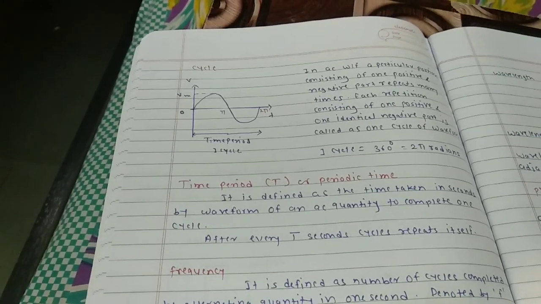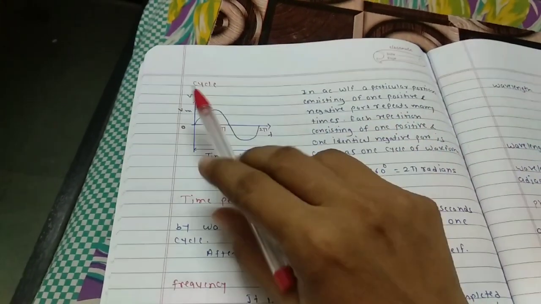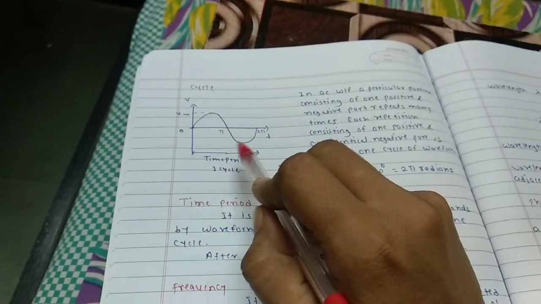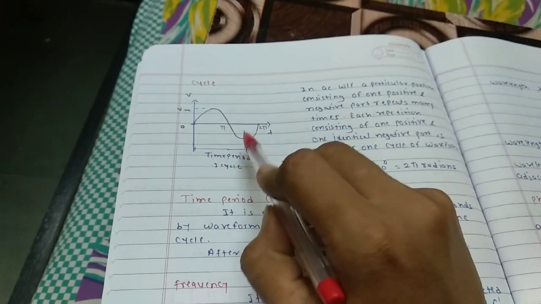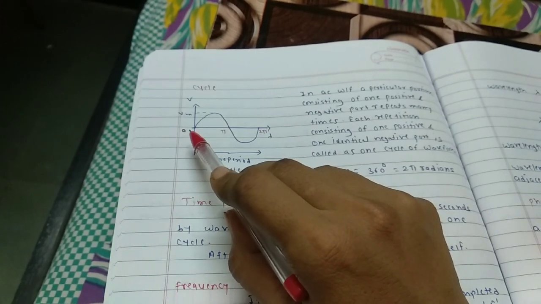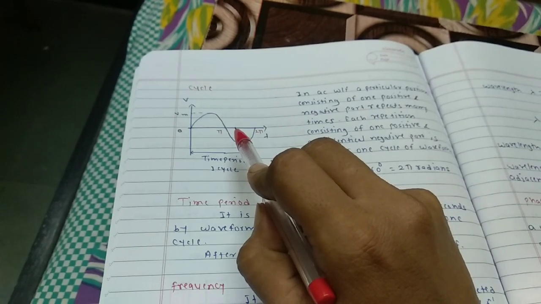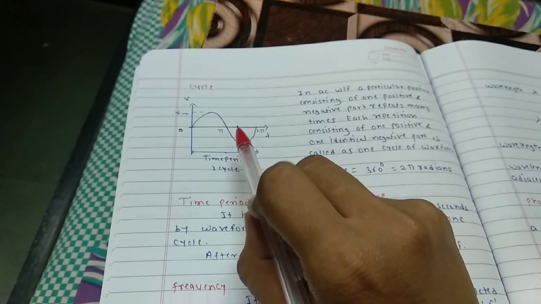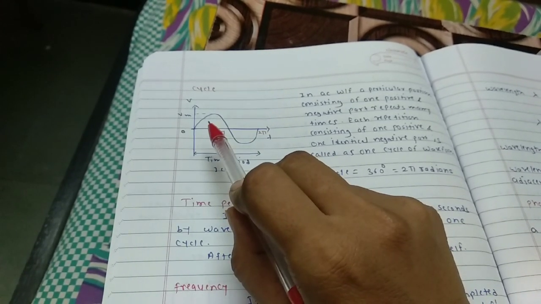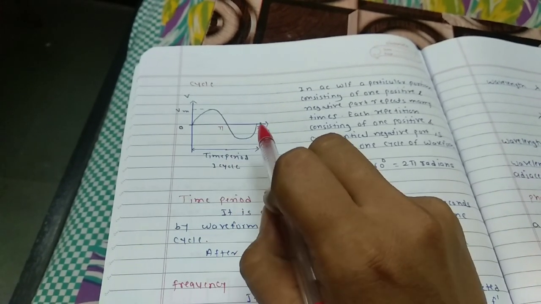So now we will see some terms related to waveforms. The first term is a cycle. Let's see what a cycle is. I have shown here one sine wave. This is the positive half, between 0 to pi, and this one is the negative half, the negative portion. These two halves are identical, but one is positive and the other is negative. That's the only difference. The negative half is from pi to 2 pi.